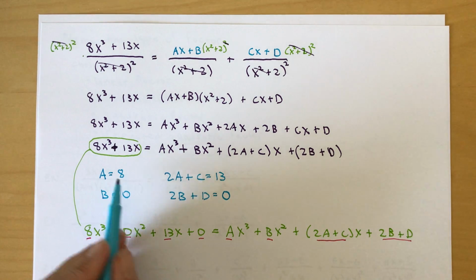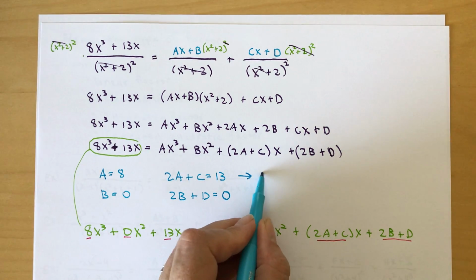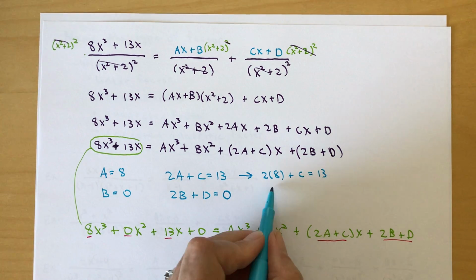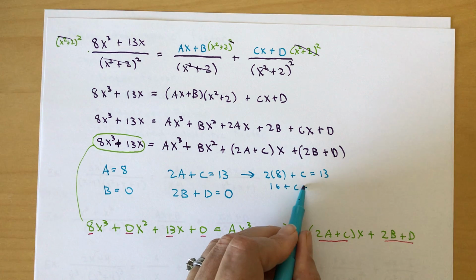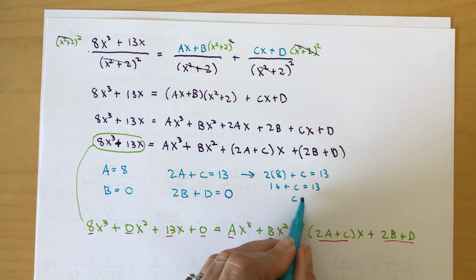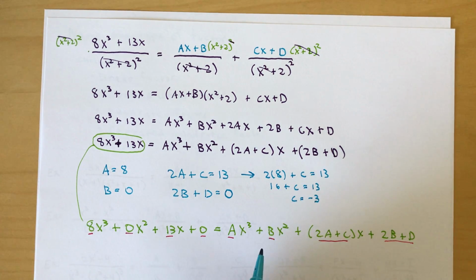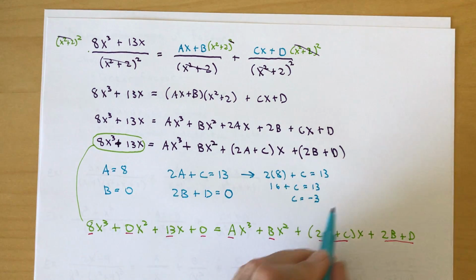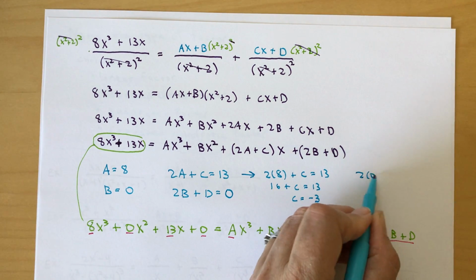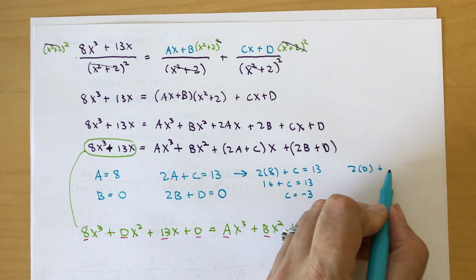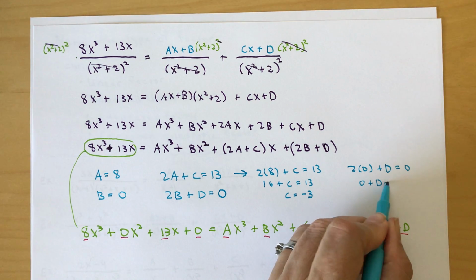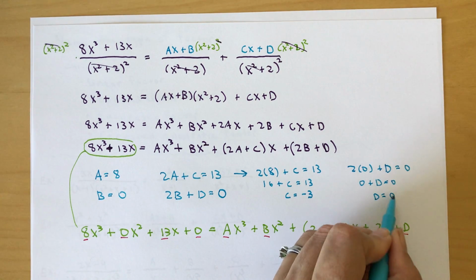We know that a is 8, and so this will be 2 times 8 plus c is equal to 13. So 16 plus c equals 13, or c equals -3. And 2b plus d equals 0, and b is 0. So 2 times 0 plus d is equal to 0. So 0 plus d equals 0, or d equals 0.